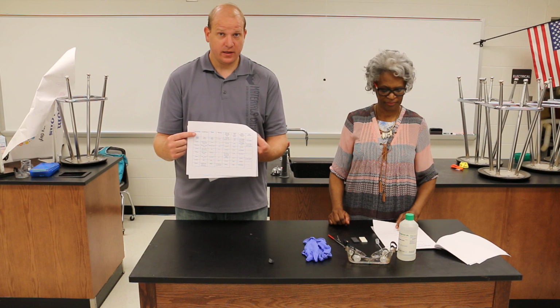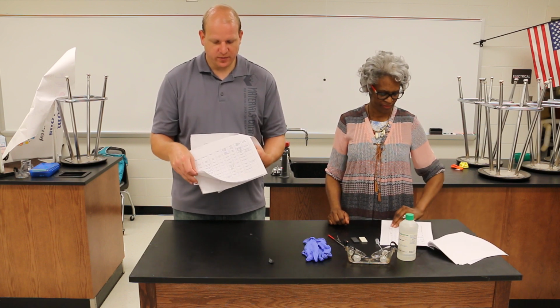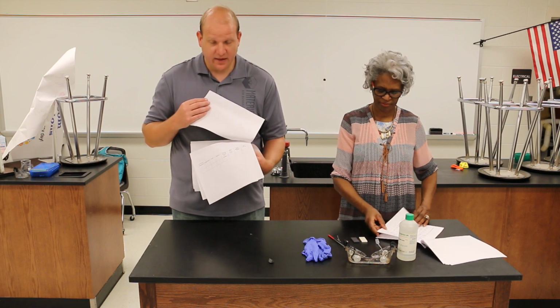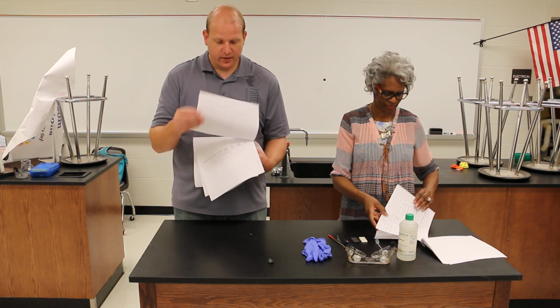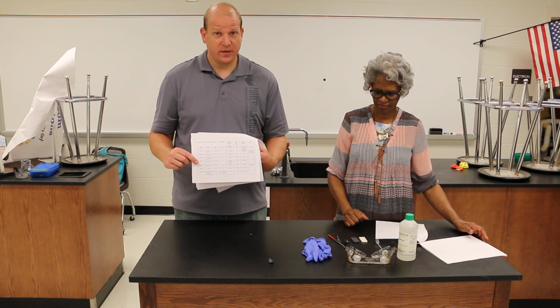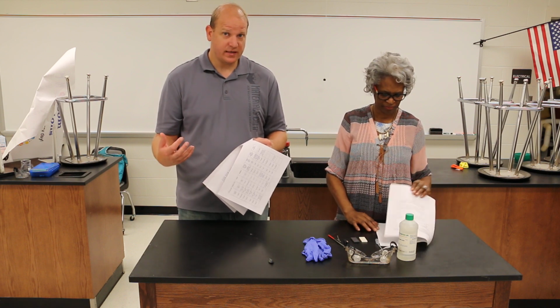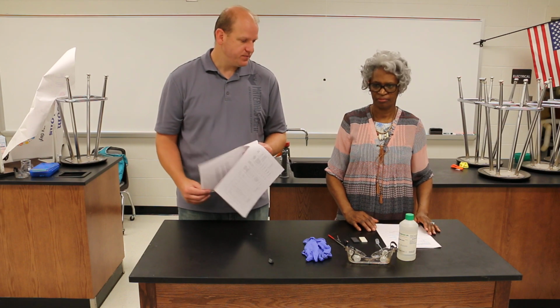This one's really important. This is a chart of known minerals. On this chart of known minerals, they're going to take what they have discovered and record it on that very last sheet. They put down everything that they've discovered, and then they compare it to the known minerals to find out which mineral they have. It's also important to do multiple tests, not just a single test, because a lot of these minerals have the same properties as other minerals.